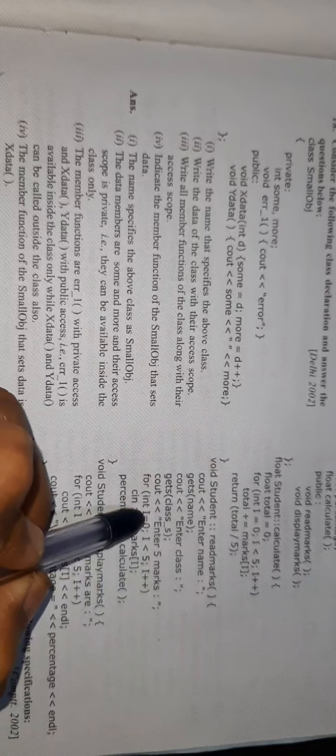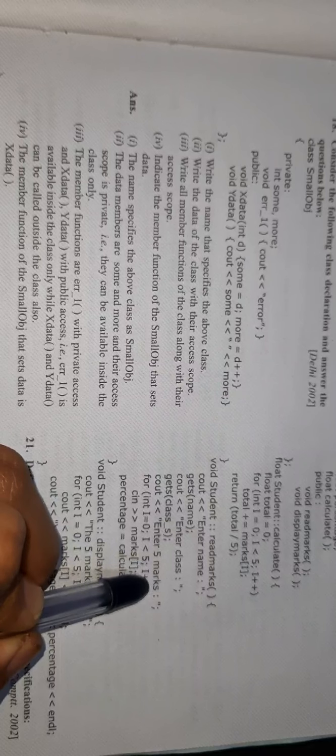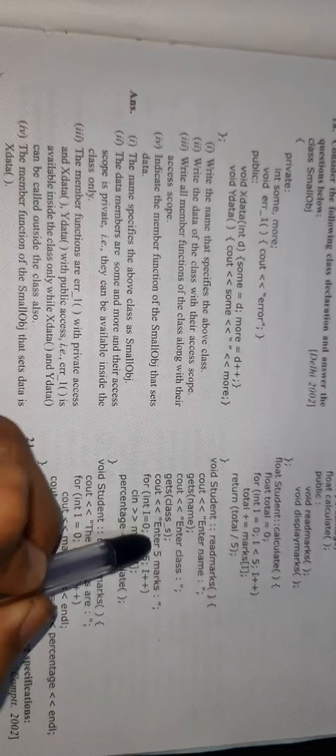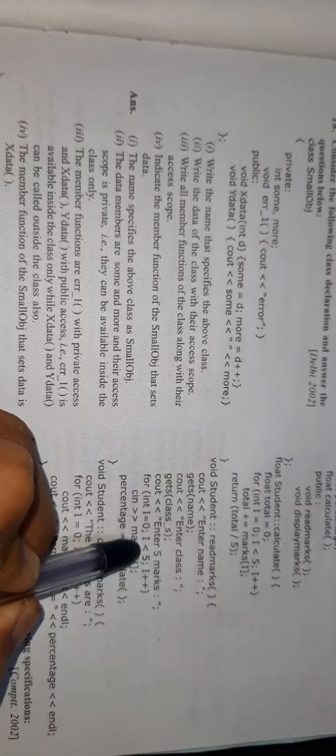And after that, what happens? i gets incremented, i = i + 1, which is 0 plus 1, 1. So 1 is less than 5, yes, true. Then it comes to the body of the loop.